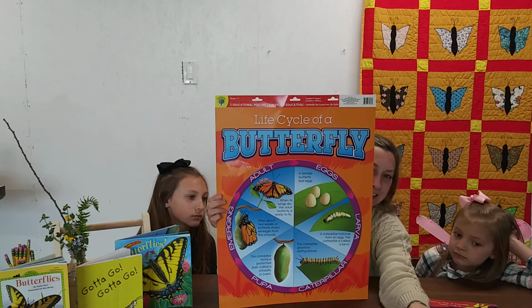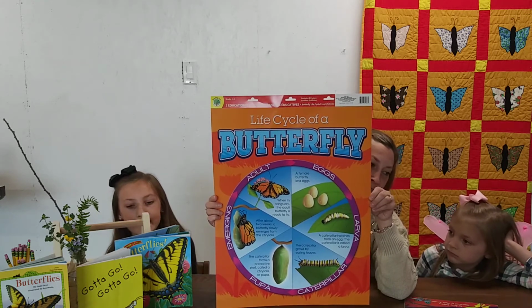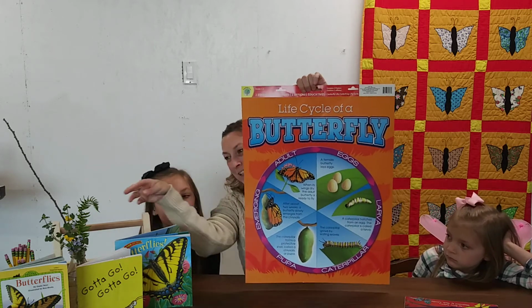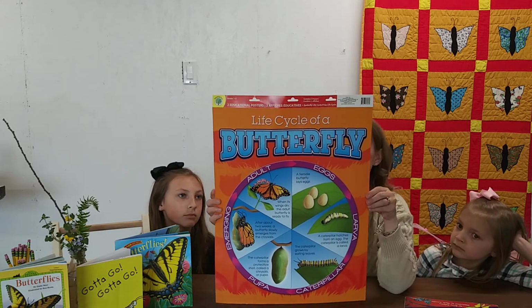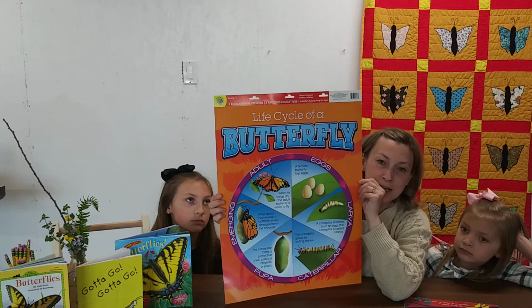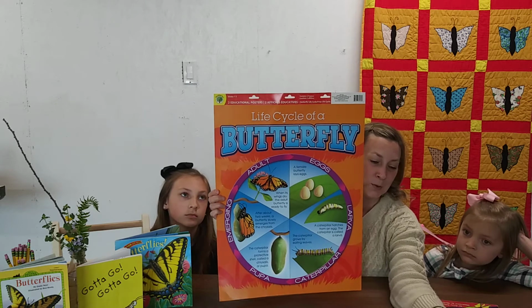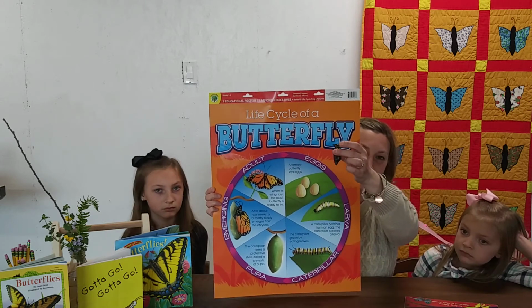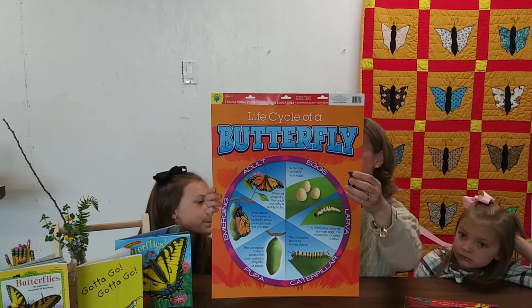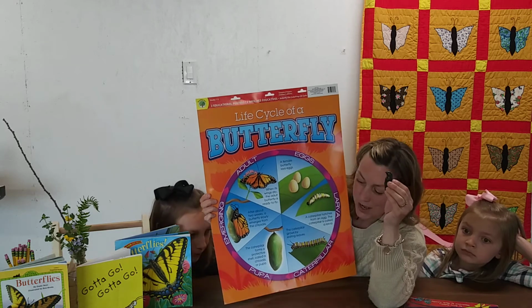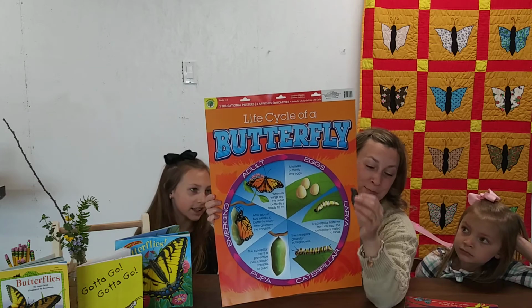Did you get that one right? Good. What do caterpillars eat? What do they like to eat? Leaves. Good. All right. What are 2 names for the protective casing a caterpillar forms? What are the 2 names for it? A chrysalis or a pupa. Did you get those right? Chrysalis or a pupa.